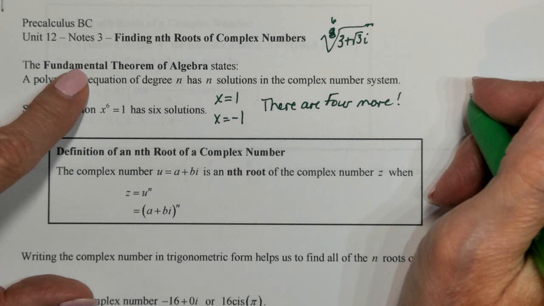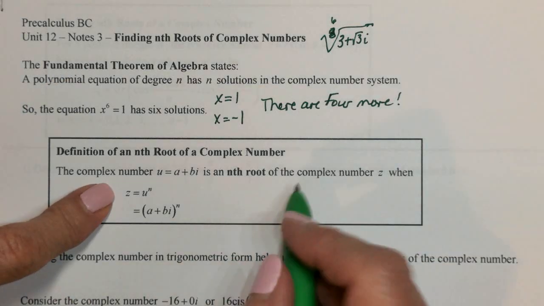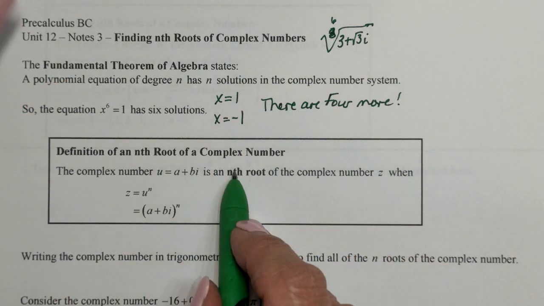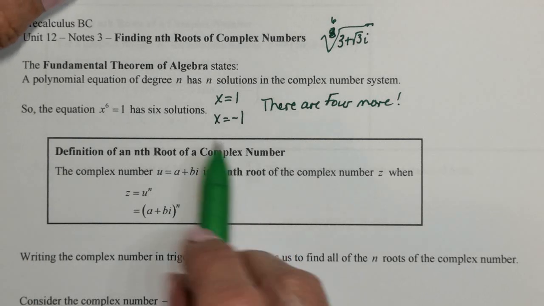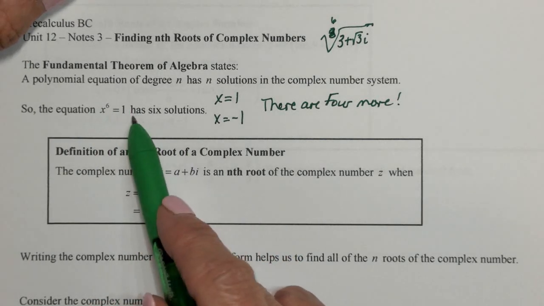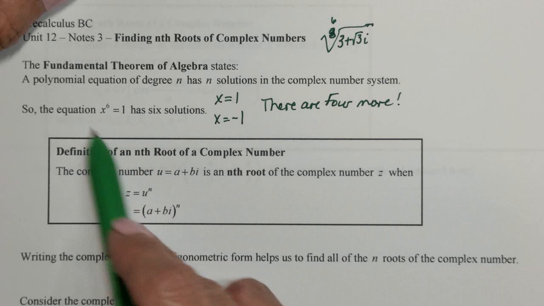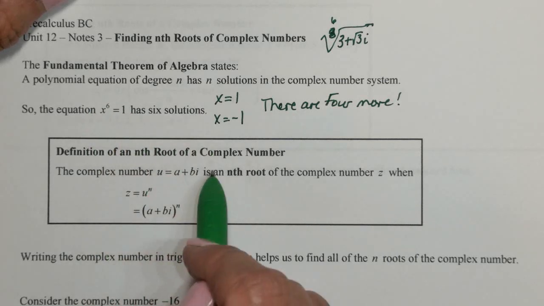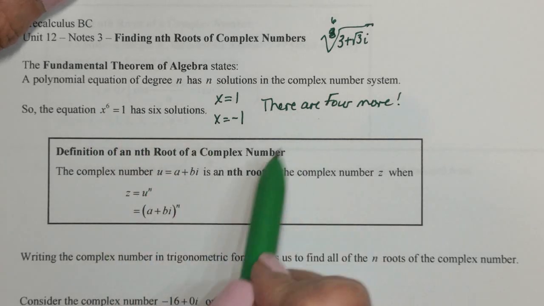Okay? So, definition of the nth root of a complex number. Because we're going to need to use the trig form of numbers in order to find all of their roots.